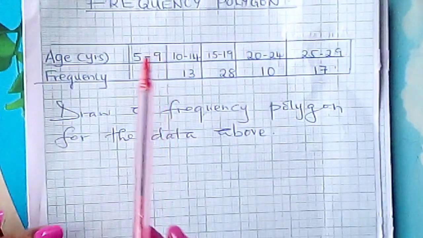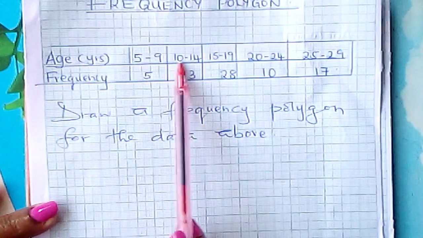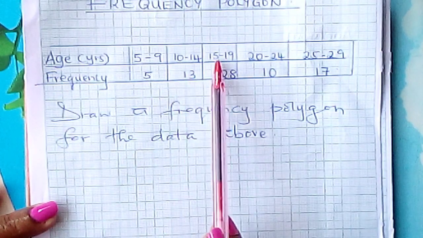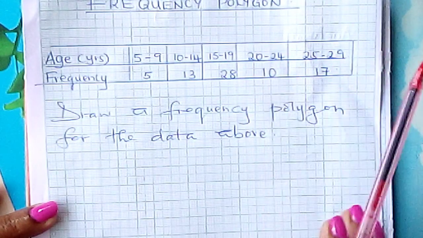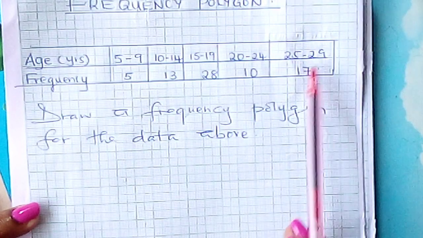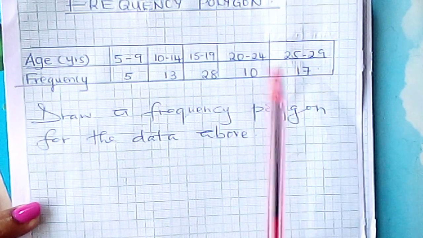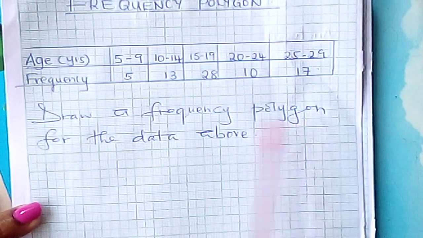So you have 5 to 9, there were 5 people. 10 to 14 years, there were 13, 15 to 19, there were 28, 20 to 24 years, there were 10, and 25 to 29, there were 17. So we are now told to draw a frequency polygon for the data above, learner.